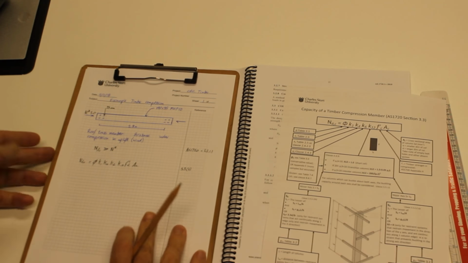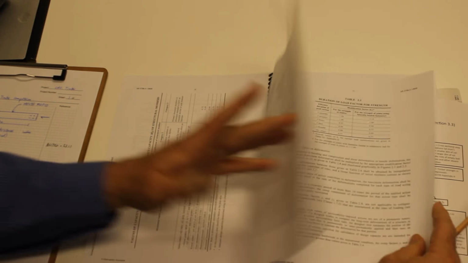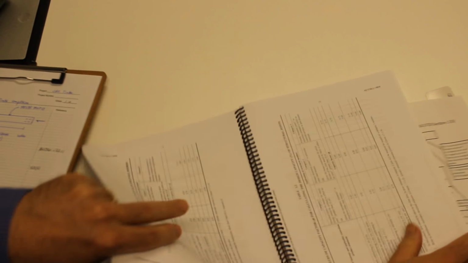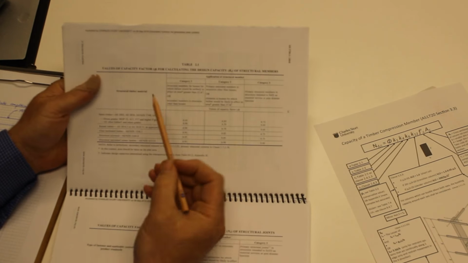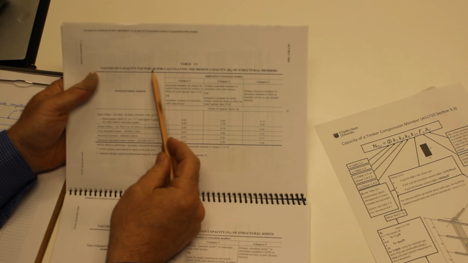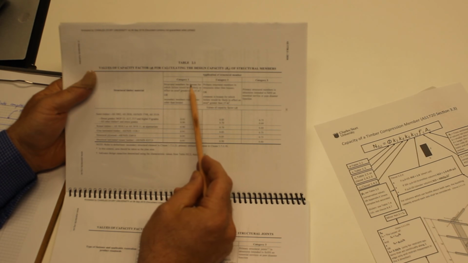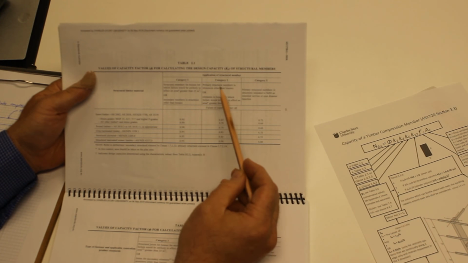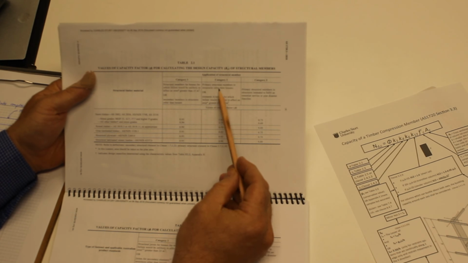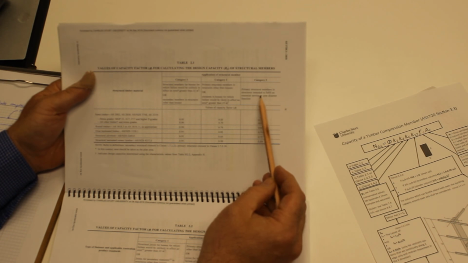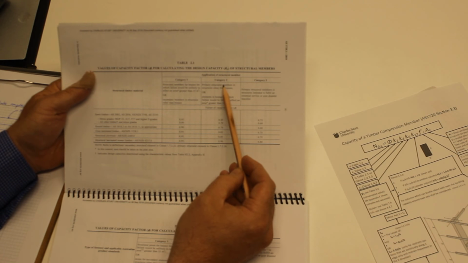So let's start with the phi factor. Phi factor comes out of table 2.1. So we go to table 2.1, and this is the phi factor for calculating design capacity of structural members. Category 1, structural member for houses. No, it's not a house. Member other than a house, and it's in a building. It's not designed to fulfill post-disaster functions, so we're going to use this here.